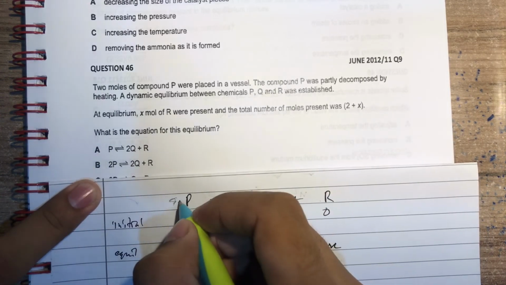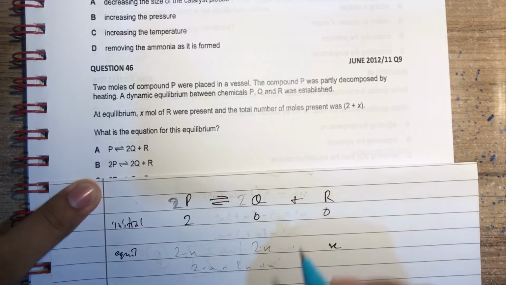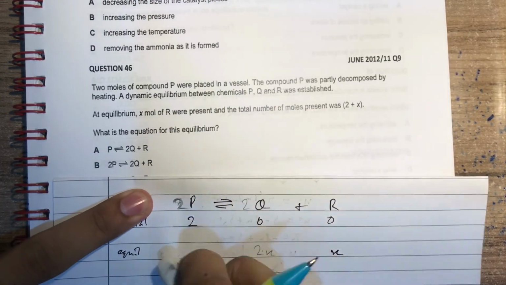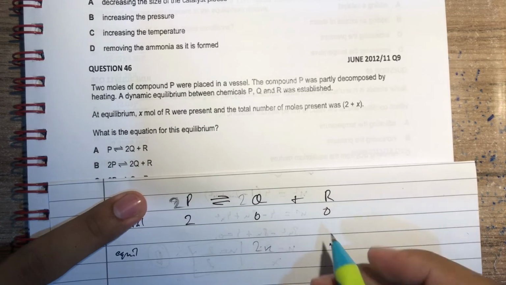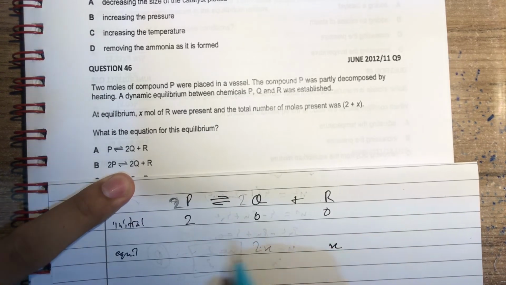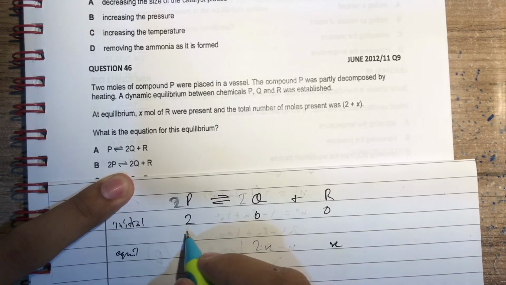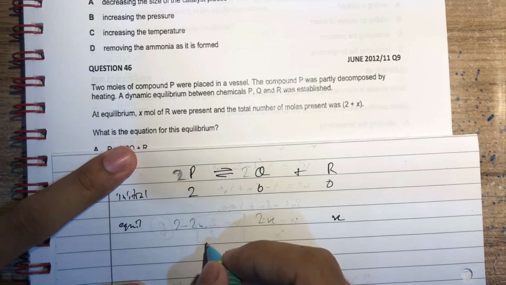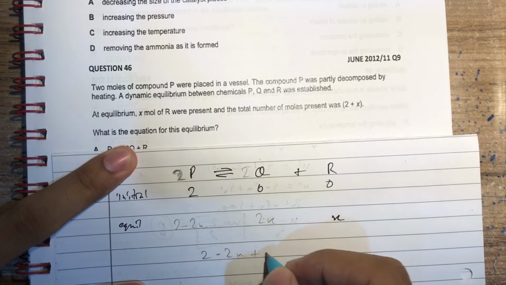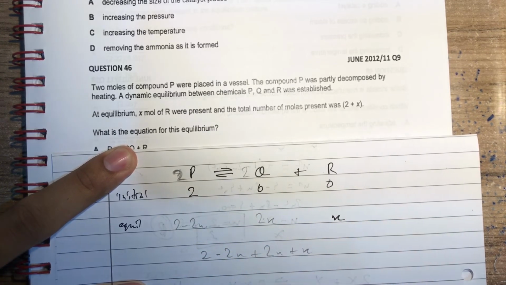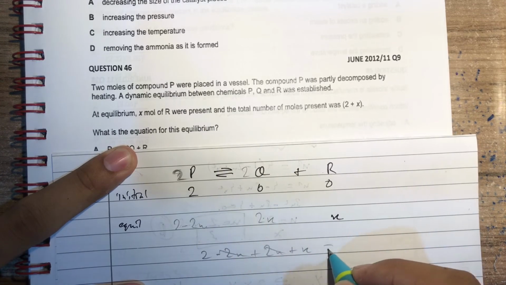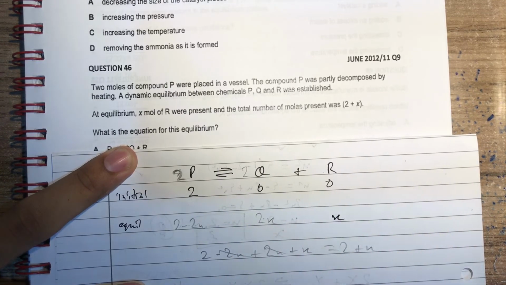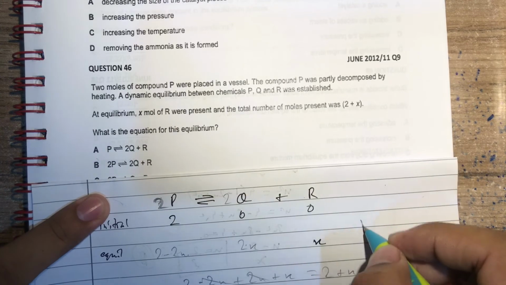With the second one, we'll have 2 over here, 2P and 2Q. Now, if X moles of R are produced, then 2x moles of Q will be produced. But this also means that 2x moles of P have been used, so 2 minus 2x. Now if you add them all up, you'll have 2 minus 2x plus 2x plus x. These get cancelled, we have 2 plus x. This means that option B was correct.